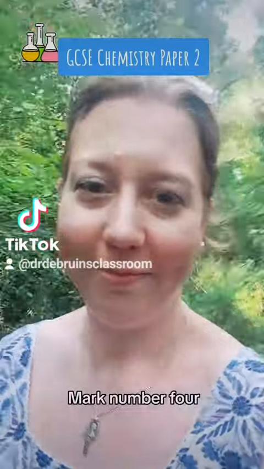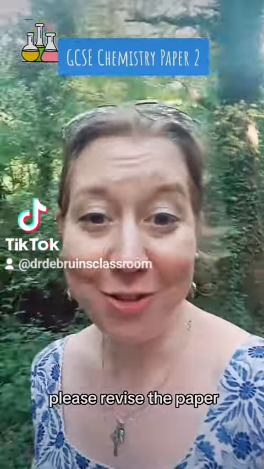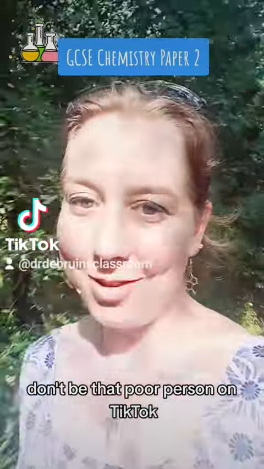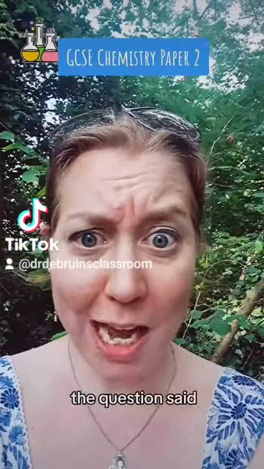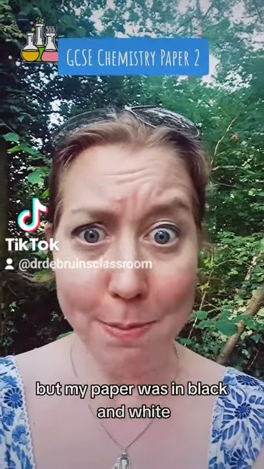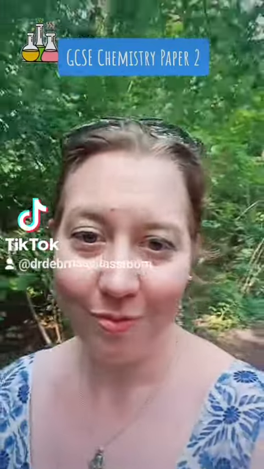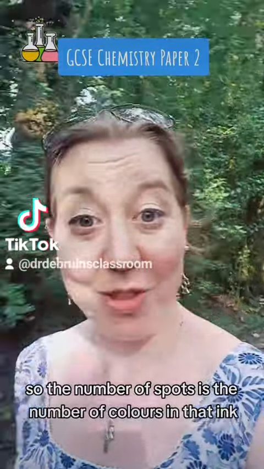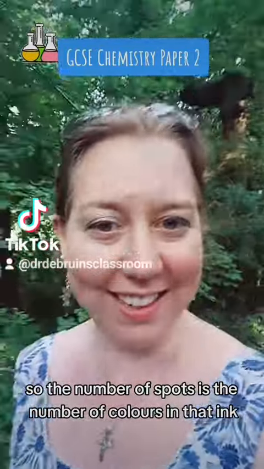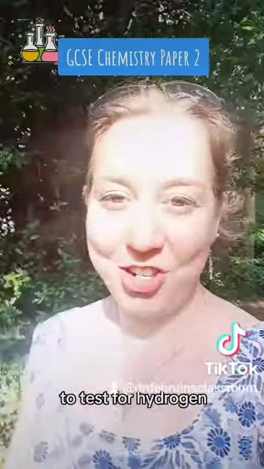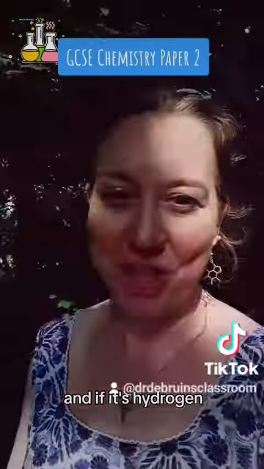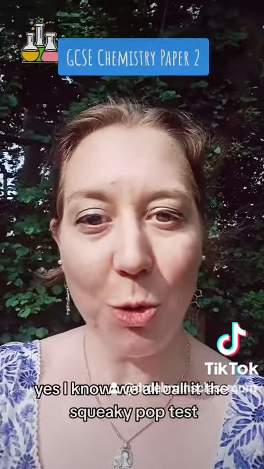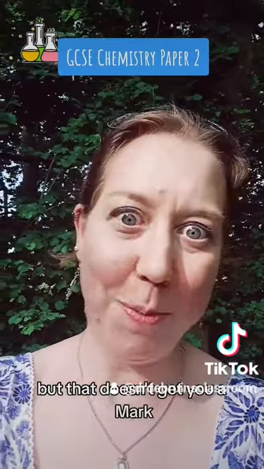mark number 4. For chemical analysis, please revise the paper chromatography required practical. Don't be that poor person on TikTok. The question said how many colours were in the ink, but my paper was in black and white. Pro tip, every pure substance will make a spot. So the number of spots is the number of colours in that ink. To test for hydrogen, you ignite the gas, and if it's hydrogen, it burns rapidly with a popping sound. Yes, I know we all call it the squeaky pop test, but that doesn't get you a mark.